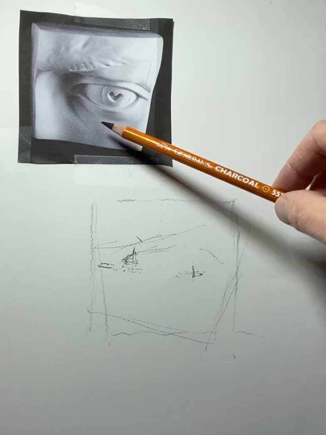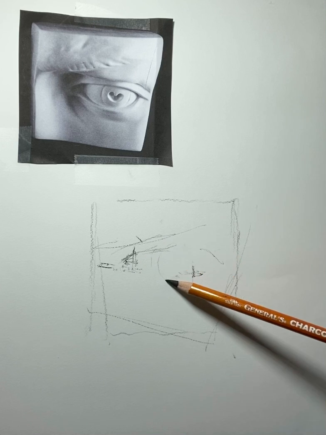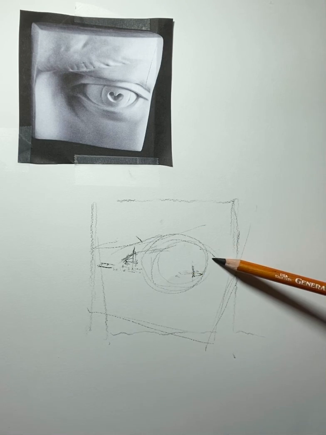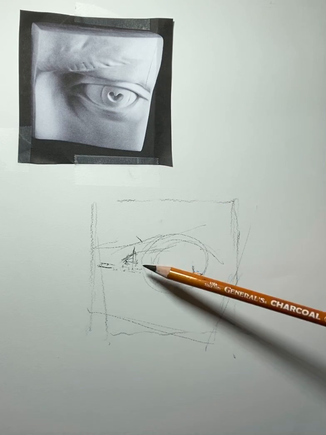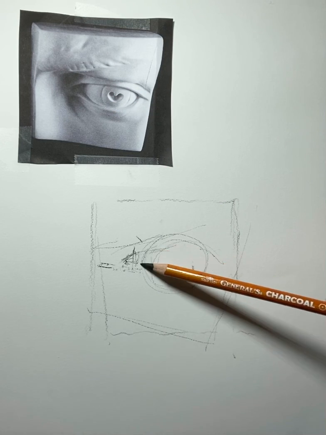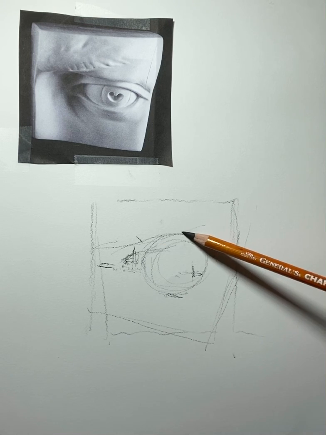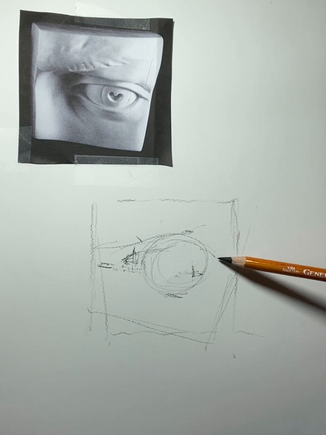So let's put the eyeball in. Here we have our eyeball. And with this eyeball, it is in the eye socket.